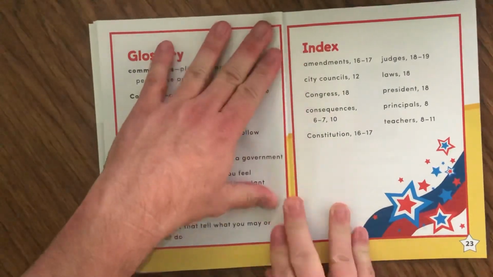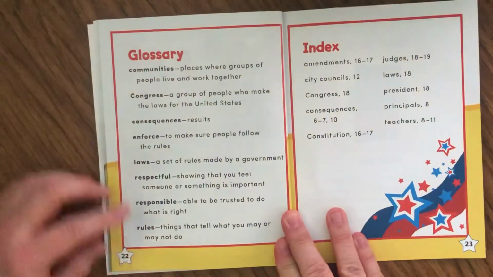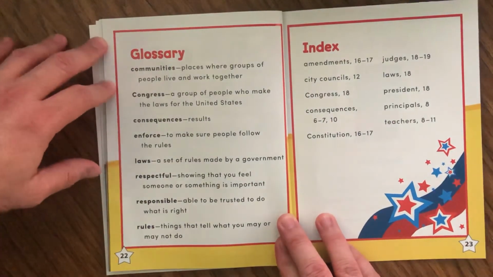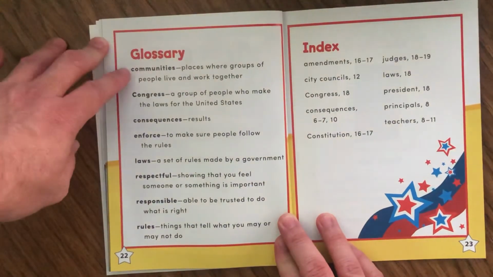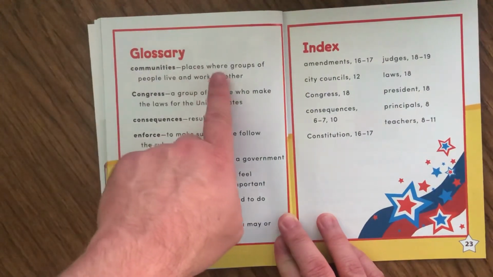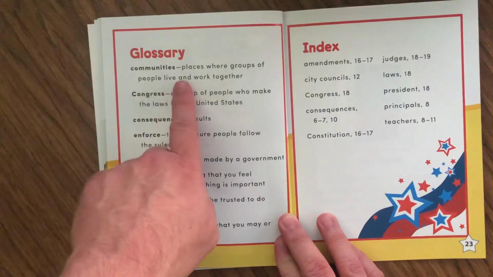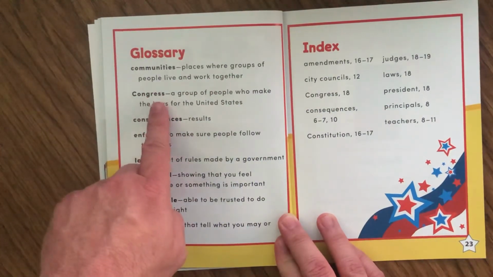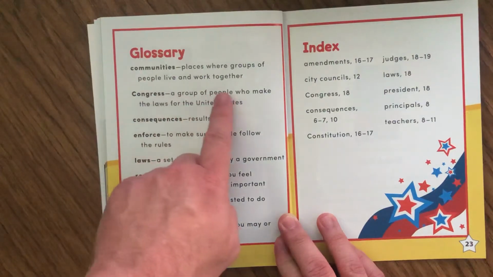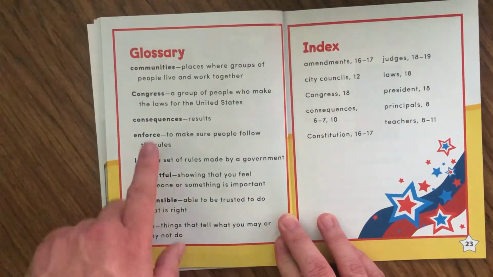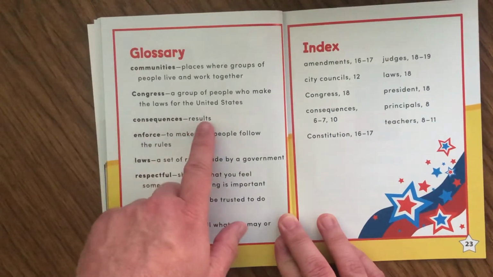And this is the glossary. And the glossary gives you a list of vocabulary words that you may have seen in your book. The first word says communities, places where groups of people live and work together. Congress, that's a group of people who make the laws for the United States. Consequences, results.